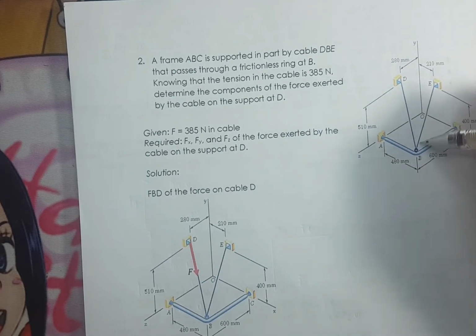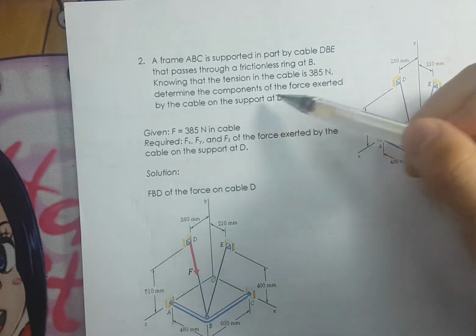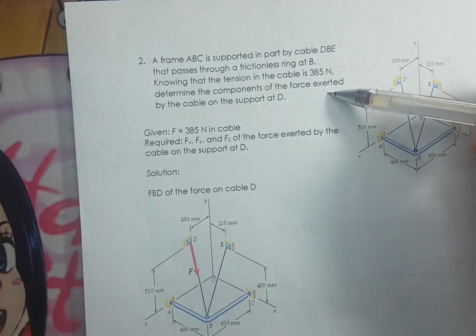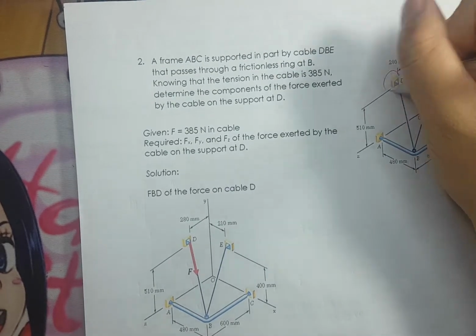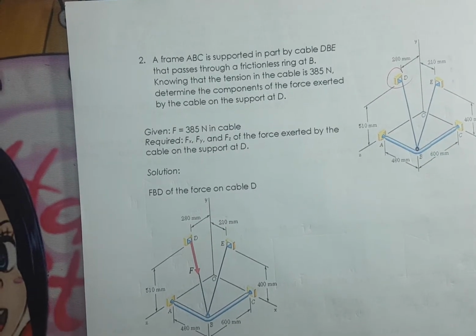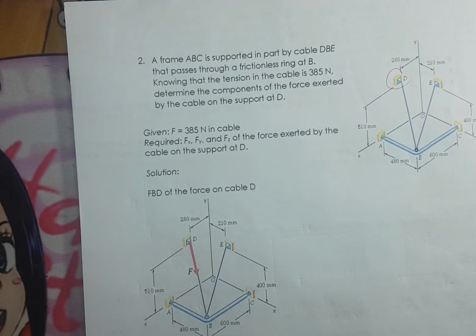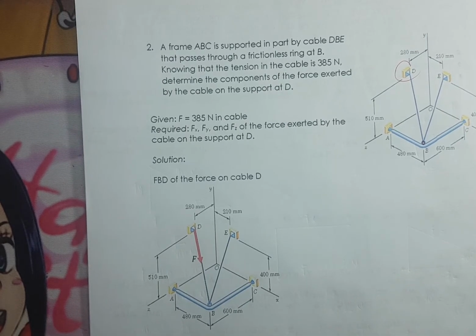So the tension all throughout this cable is 385 newtons. Determine the components of the force exerted by the cable on the support at D. So we are to determine the X, Y, and Z components exerted by the cable on the support at D.